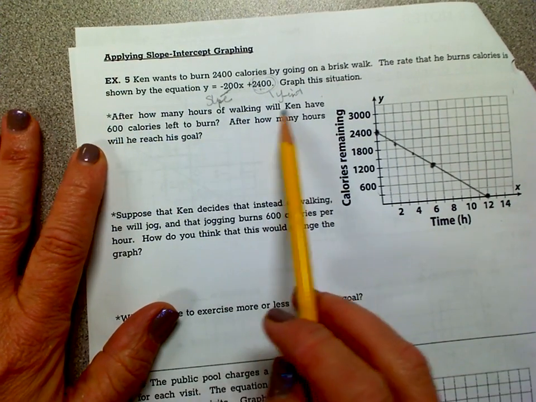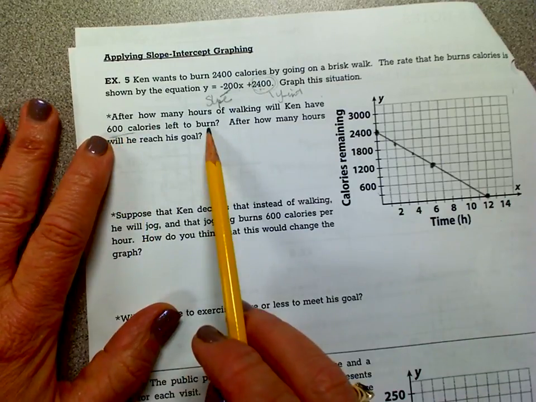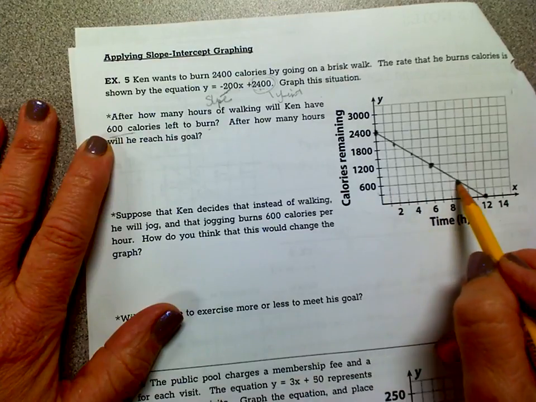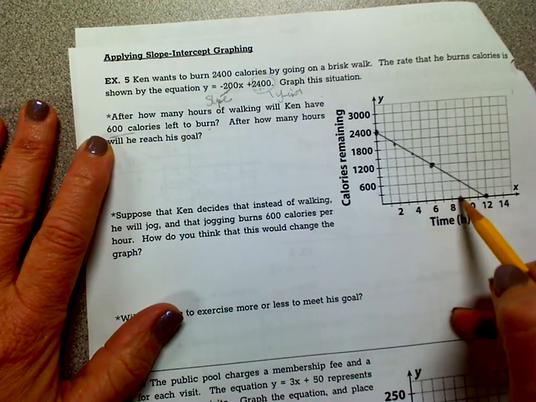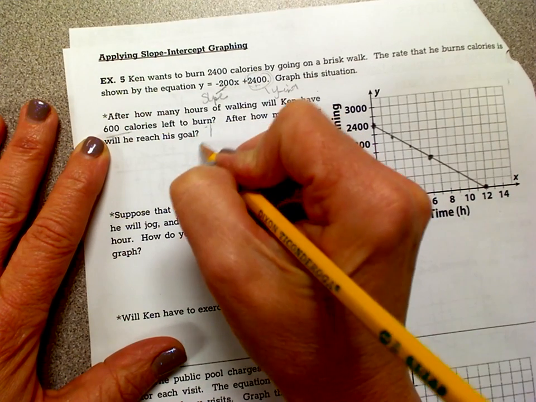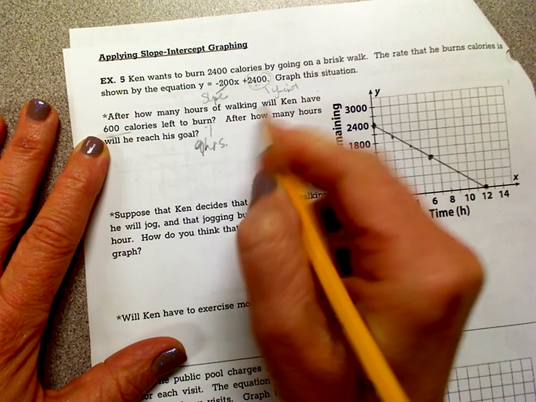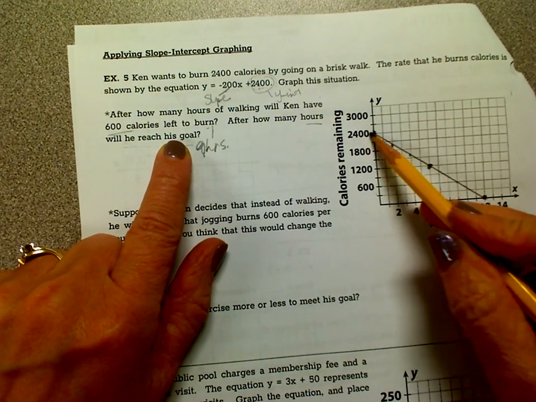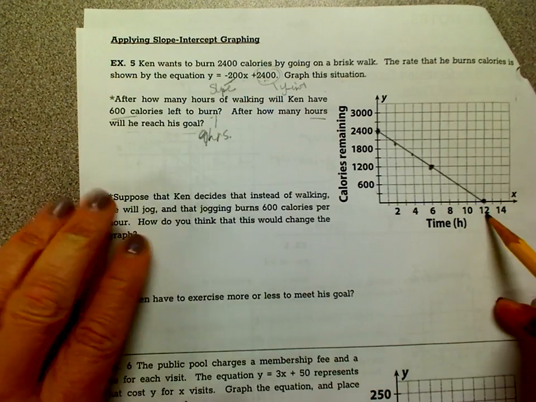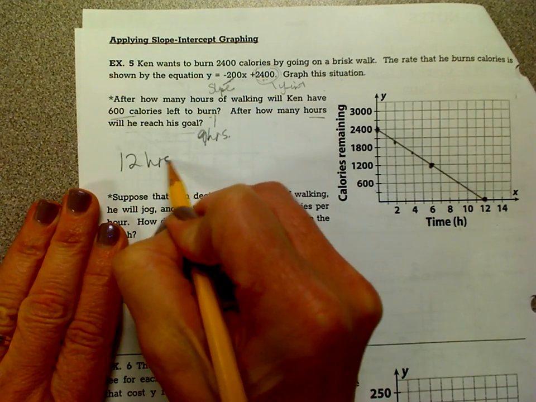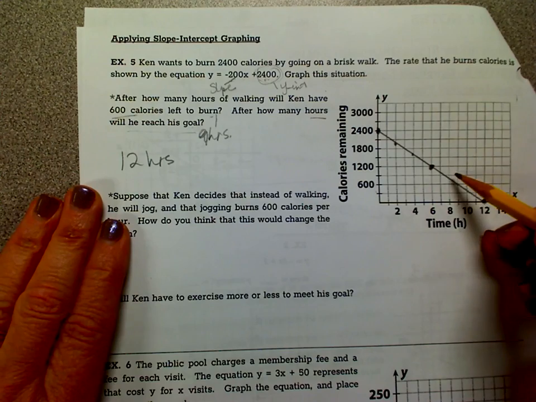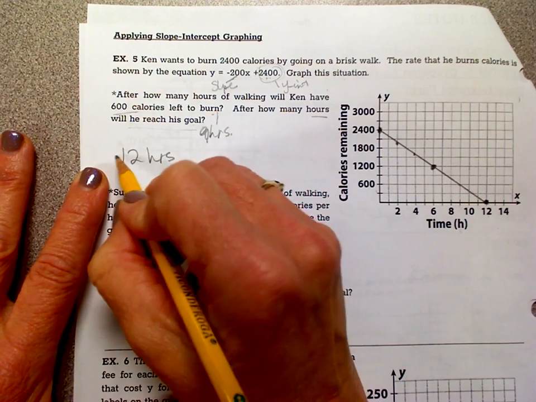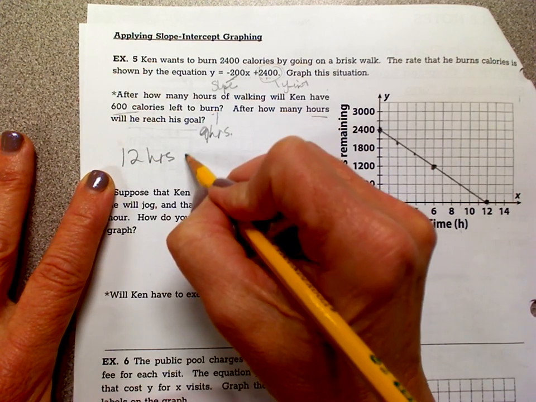Now, this question. After how many hours of walking will Ken have 600 calories left to burn? So 600 calories is right here. Watch this. It's going to be 9 hours. After how many hours will he reach his goal that he wants to burn all 2,400? It's going to take him 12 hours of walking. Now, that's without having any more intake of calories. So no eating, just walking for 12 hours. Not something that I'd want to do. 12 hours he'll reach his goal.